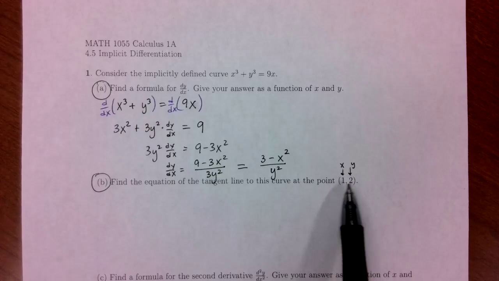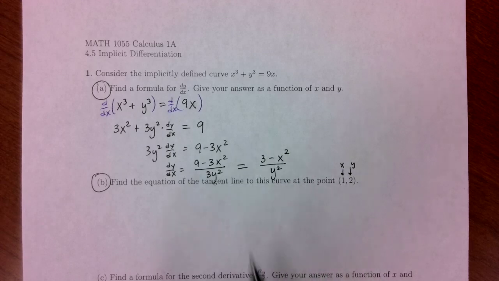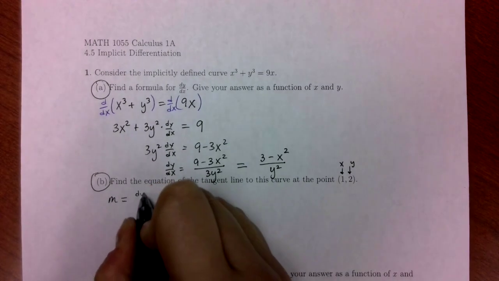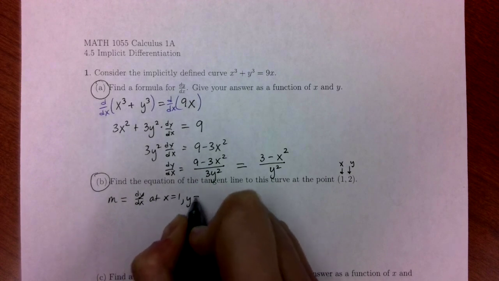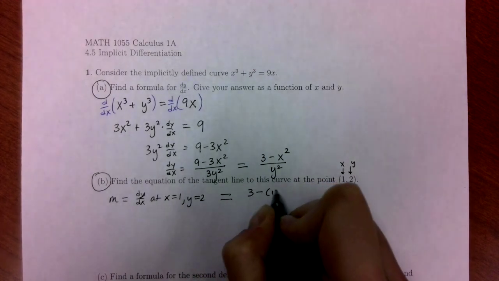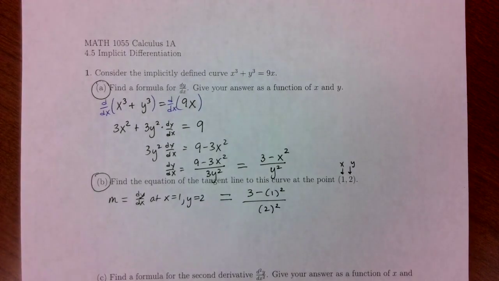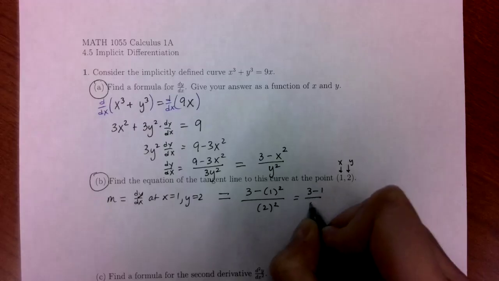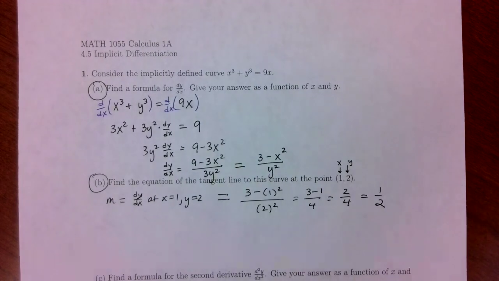So we're going to plug this 1 and 2 in for x and y in our formula for the derivative. So the slope of my tangent line is dy/dx at x equals 1, y equals 2. That gives me 3 minus 1 squared over 2 squared. Right, and then I'll simplify carefully. 3 minus 1 over 4, that's 2 over 4, which is 1/2.